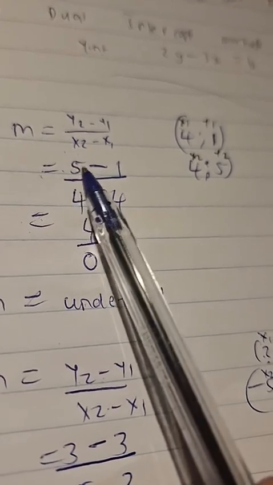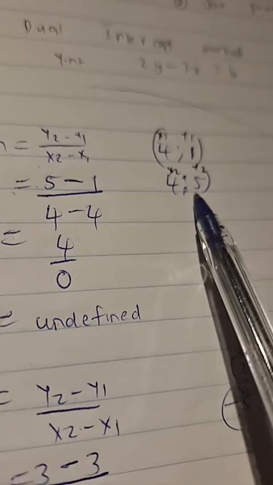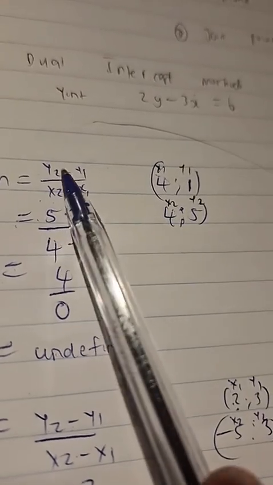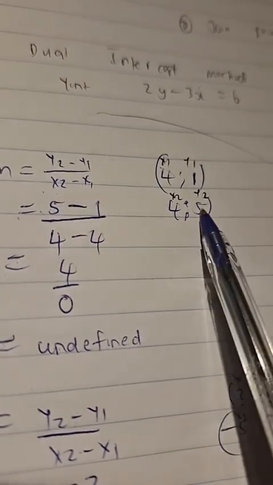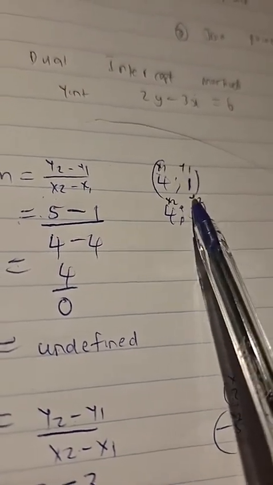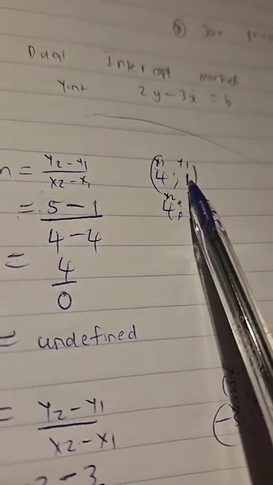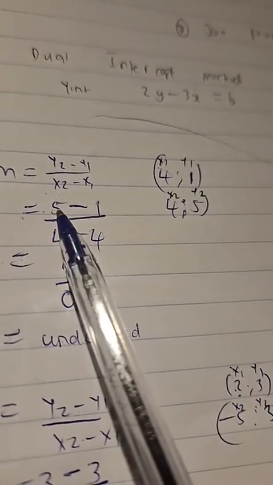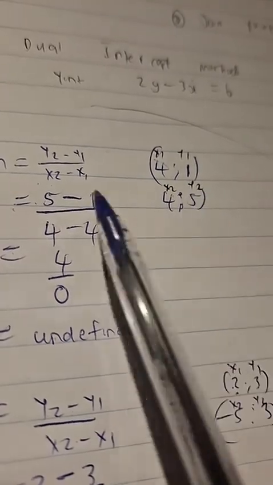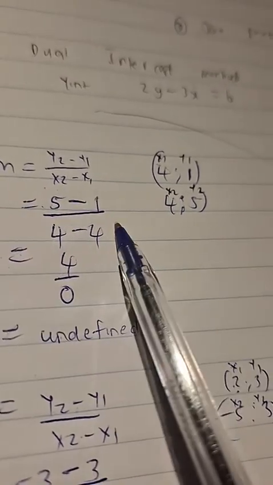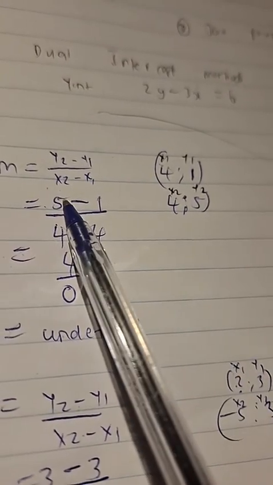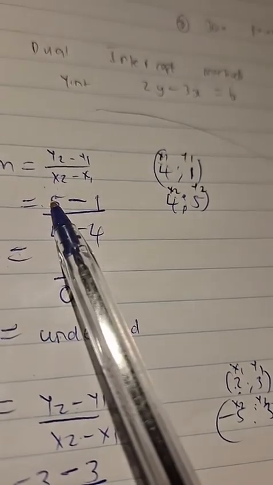So now here in the numerator, guys, if we substitute, y2 is 5 there. You must make sure that you plug in the values that you've identified. We don't want to make a mistake and plug in wrong values in the wrong place, because then you are going to butcher this. So when I plug y2 in, it must be in the right place.